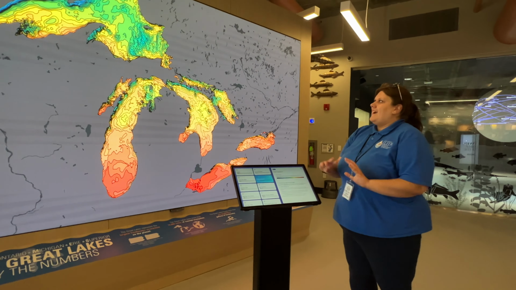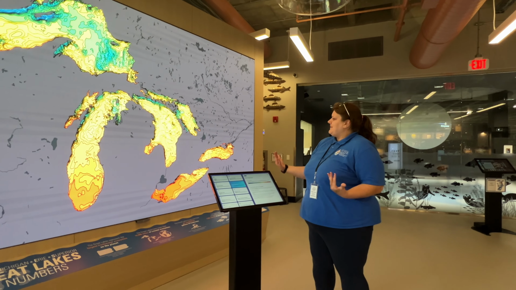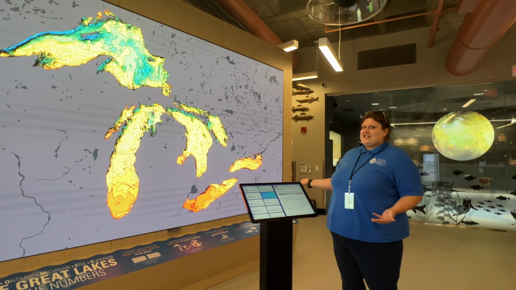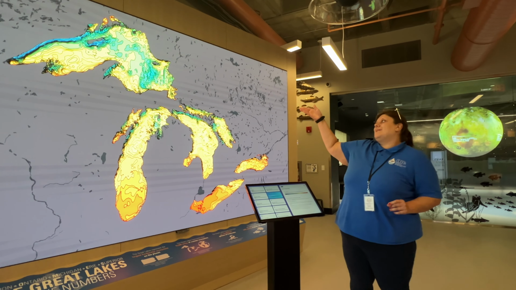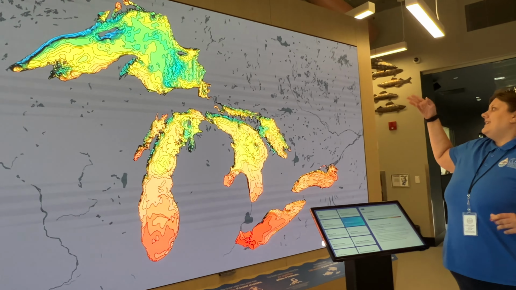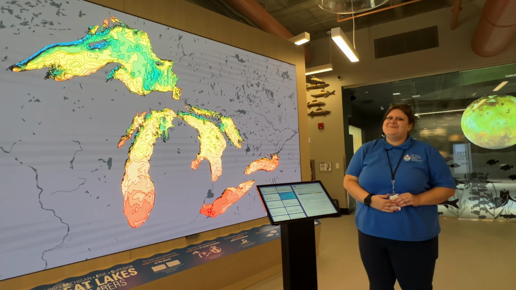This is going to be an average for the summer. So you can see there's a big difference between Lake Erie, which is very shallow, and it's in the 80s in the summer, versus Lake Superior, which is kind of in the 40 range in the summer, so much cooler.